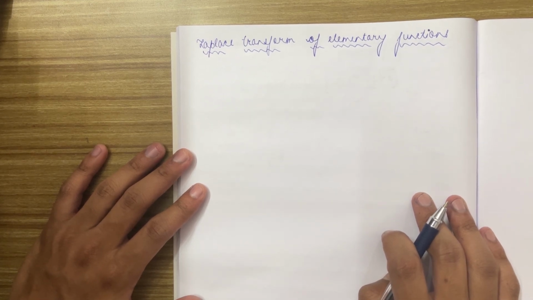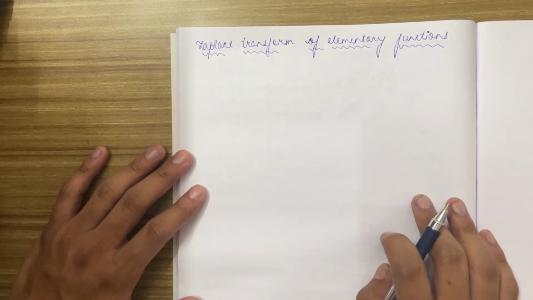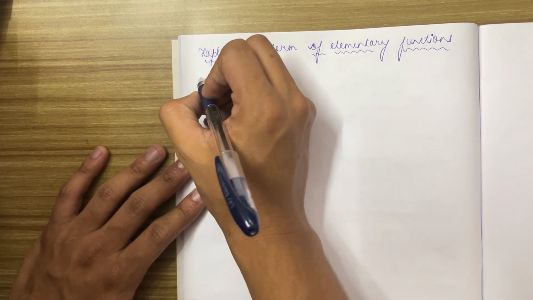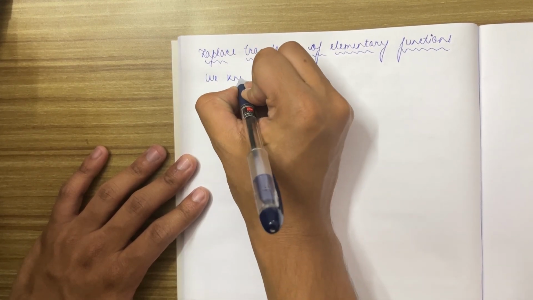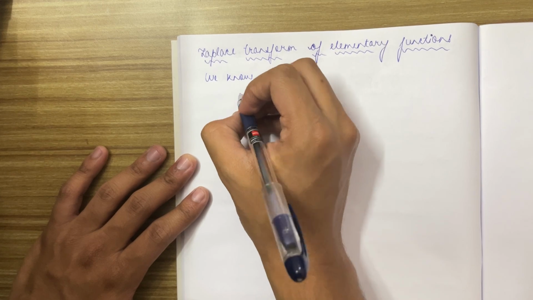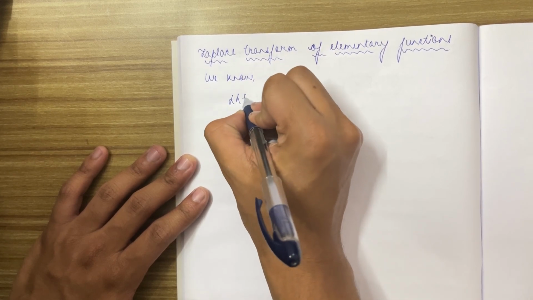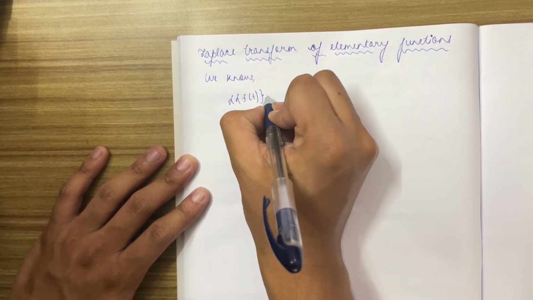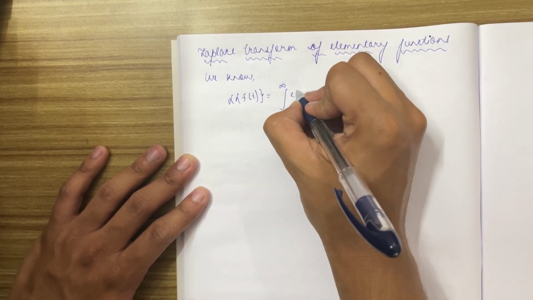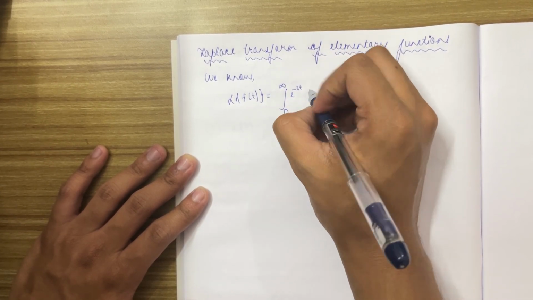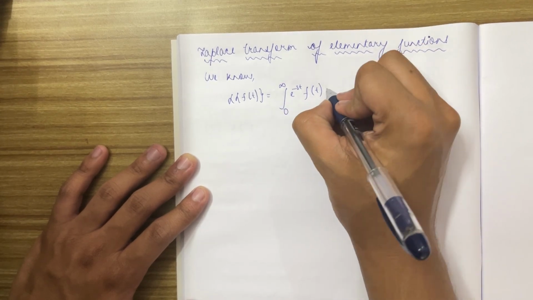Here we will learn some formulas and also do some questions. So let's start. We know the formula was Laplace of f of t equals integration 0 to infinity e to the power minus st f of t dt.